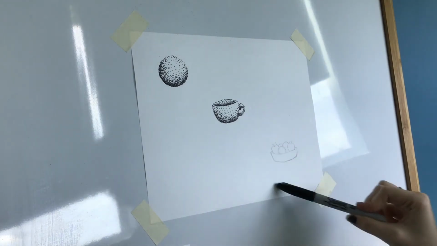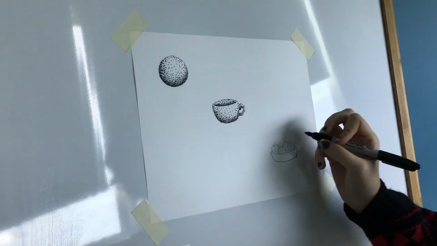Our fruits are all in the bowl now, so we're going to start going over them with our dots.